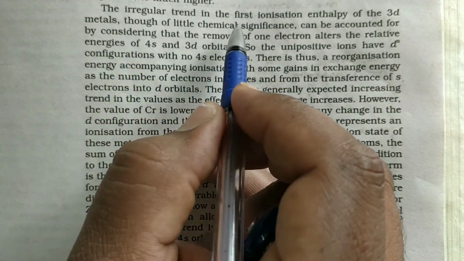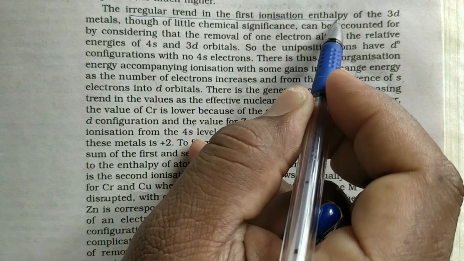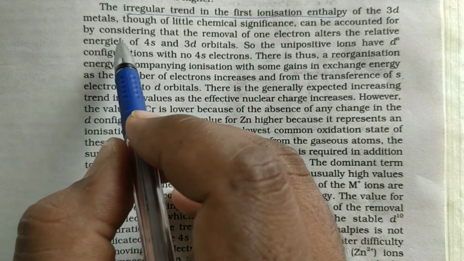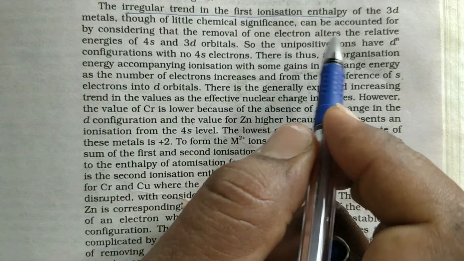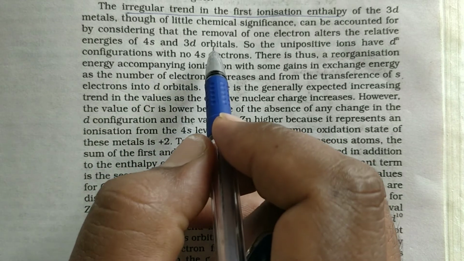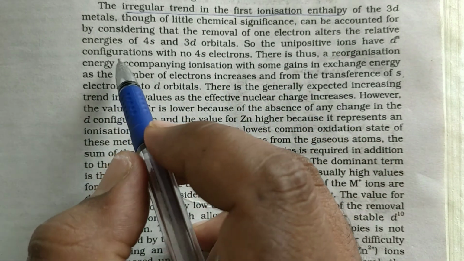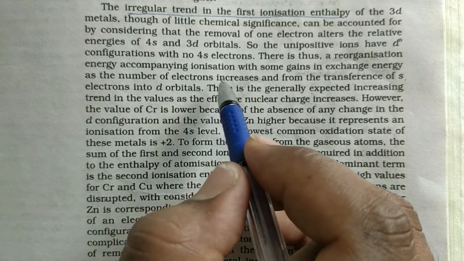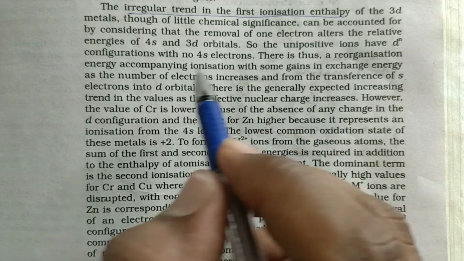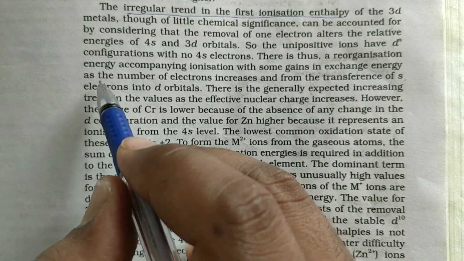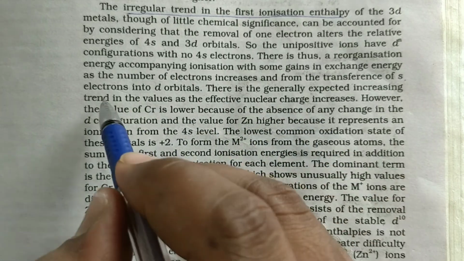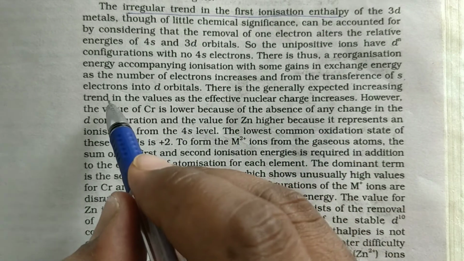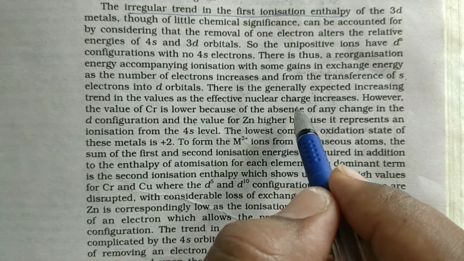Okay. The irregular trend in the first ionization enthalpy of the 3d metals, though of little chemical significance, can be accounted for by considering that the removal of one electron alters the relative energies of 4s and 3d orbitals. So the unipositive ions have d^n configurations with no 4s electron. There is thus a reorganization energy accompanying ionization energy, with some gains in exchange energy as the number of electrons increases and from the transference of s electrons into d orbitals. Okay, there is the generally expected increasing trend in the values as the effective nuclear charge increases.